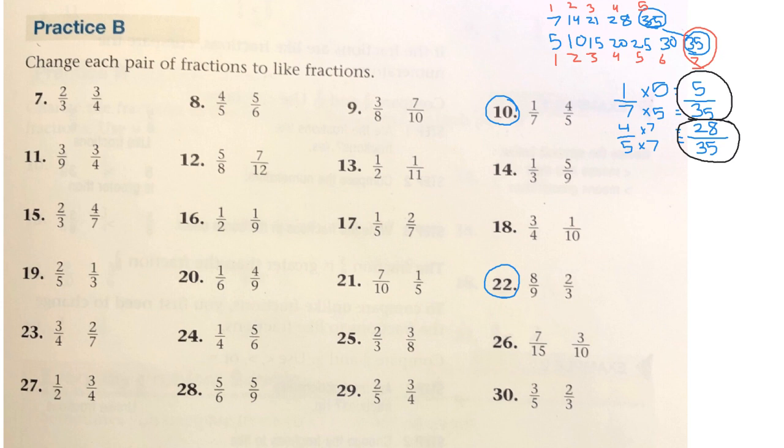Let's try 22 as well. So we want to find the least common multiple between 9 and 3. So 3 is less than 9, so I'll start there because 3, 6, 9 is the first multiple.